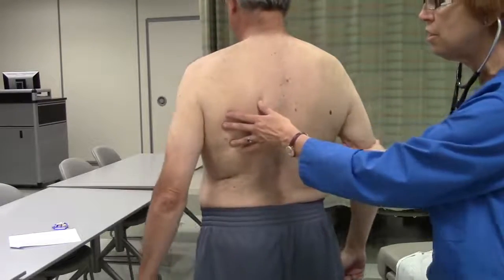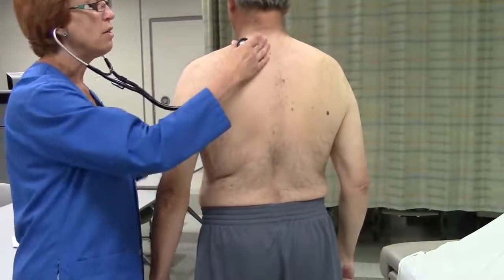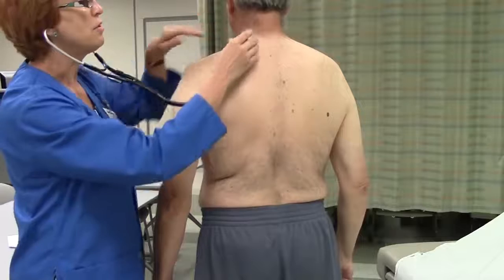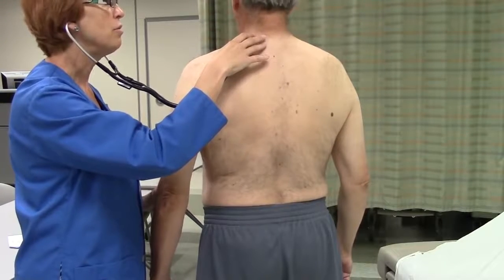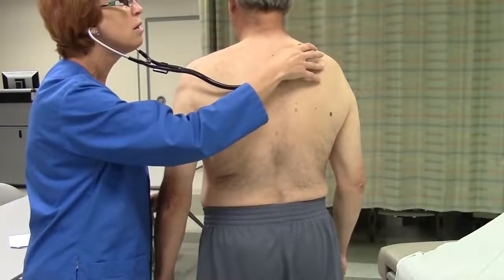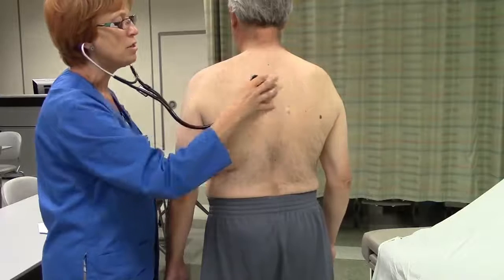And then posterior, we're going to listen, starting at the very top. The apices of the lungs come way up here. A big breath. Open your mouth and breathe in and out through your mouth. I compare side to side.